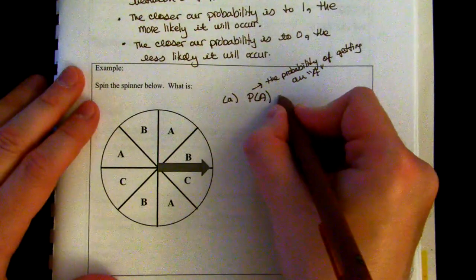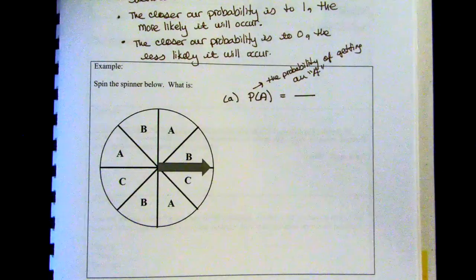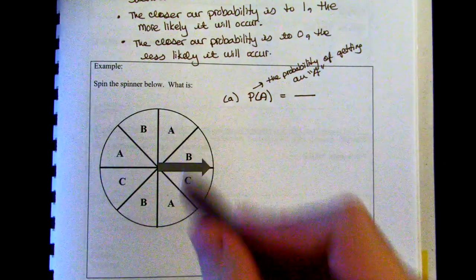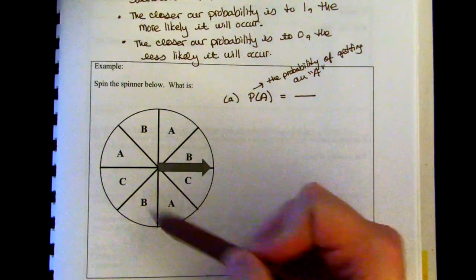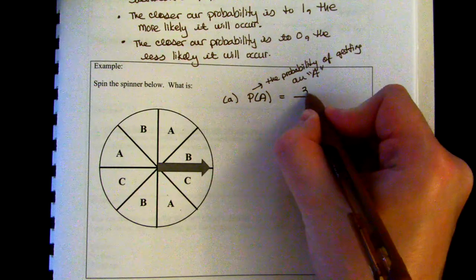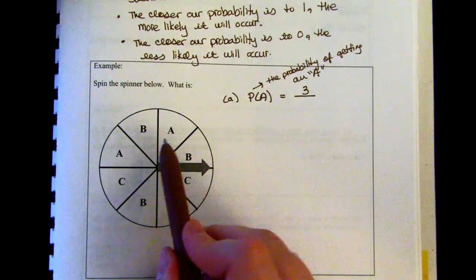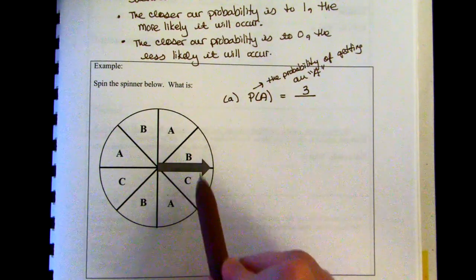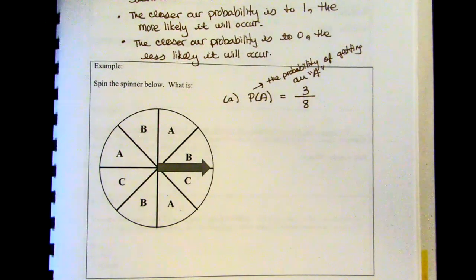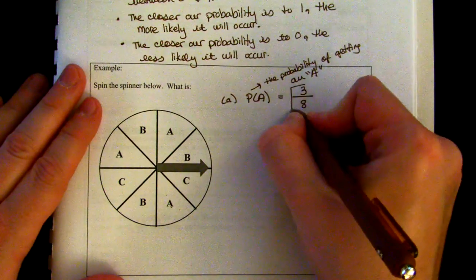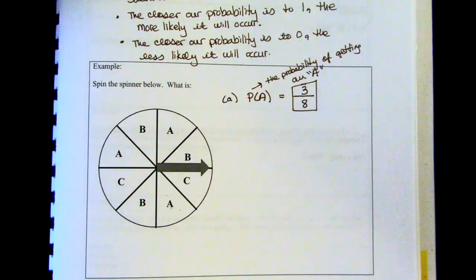My answer is going to be a fraction. The numerator is the number of winners. How many winning spaces do I have that are A? Well, 1, 2, 3. My numerator is 3. My denominator is the total number of spaces here. 1, 2, 3, 4, 5, 6, 7, 8. My denominator is 8. My answer? 3/8. That's all. Count the number of winning spaces, make that the numerator. Count the number of total spaces, that's the denominator.